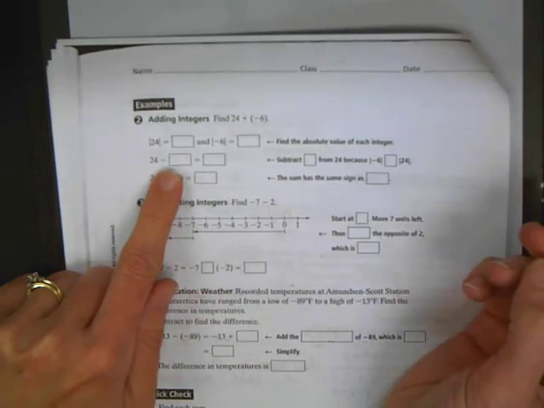Okay. Here are some adding integer signs, and we will not use a number line in this case, but you can if you want to. We'll walk through without it though. Okay, so we want to find 24 plus -6. Since signs are opposite, we're going to take the absolute value of each integer.